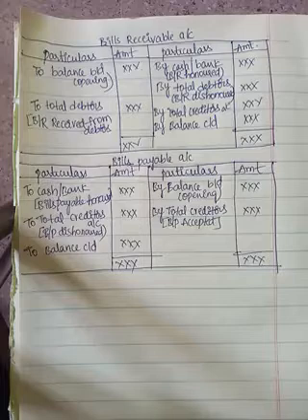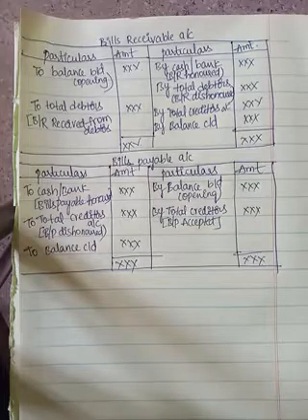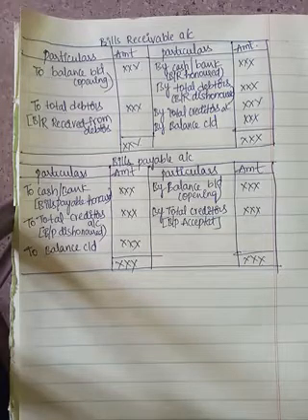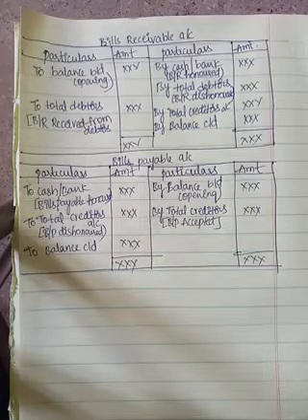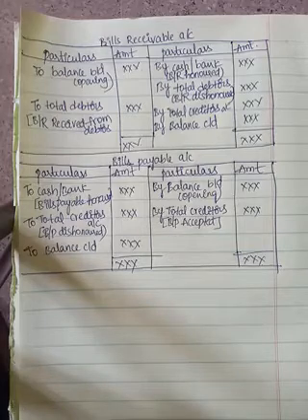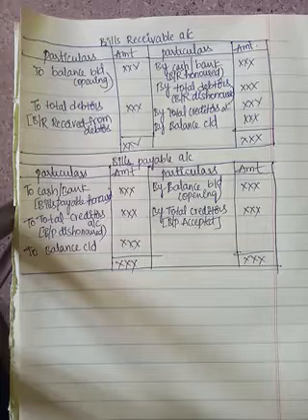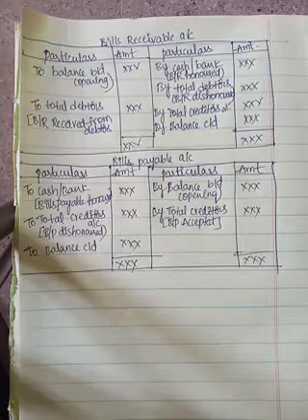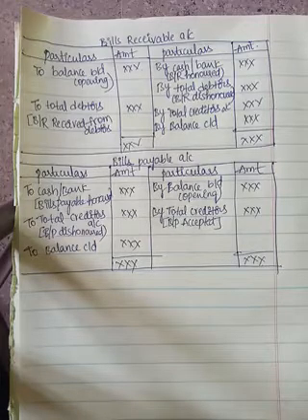These are the proformas of the bills receivable account, bills payable account, total debtors account, and total creditors account. Now we'll see a short example problem.